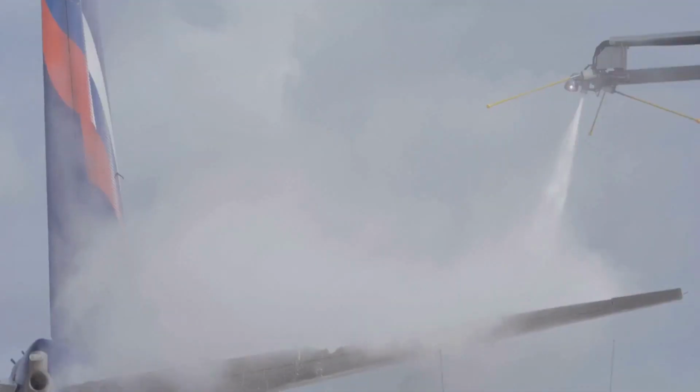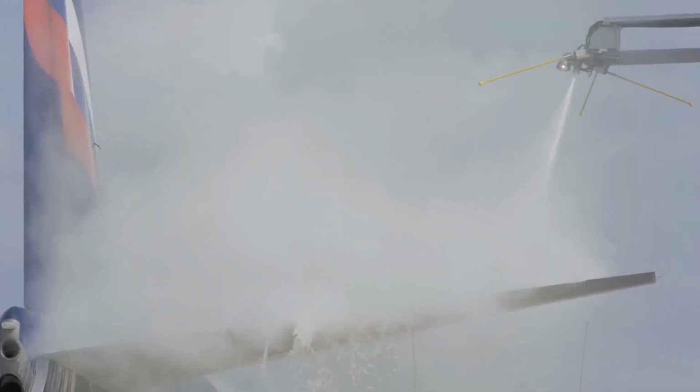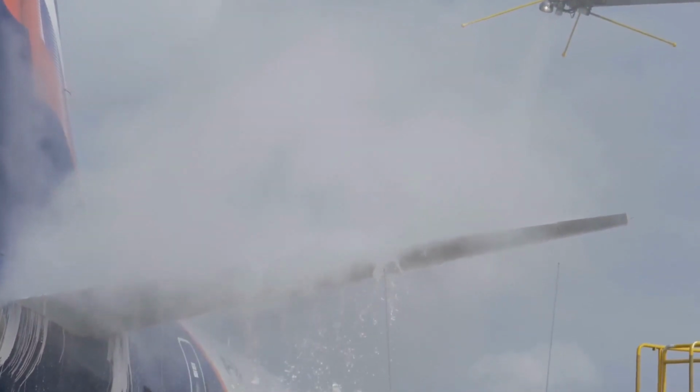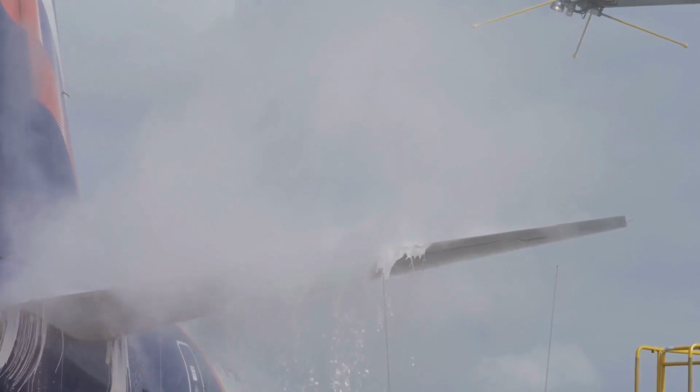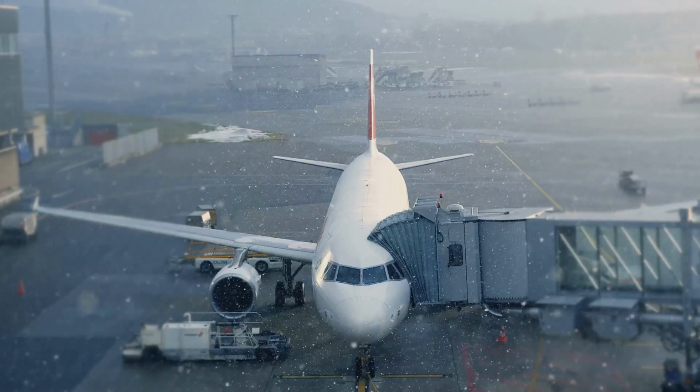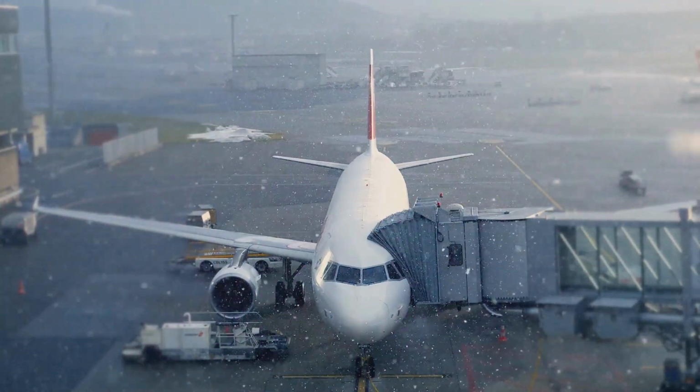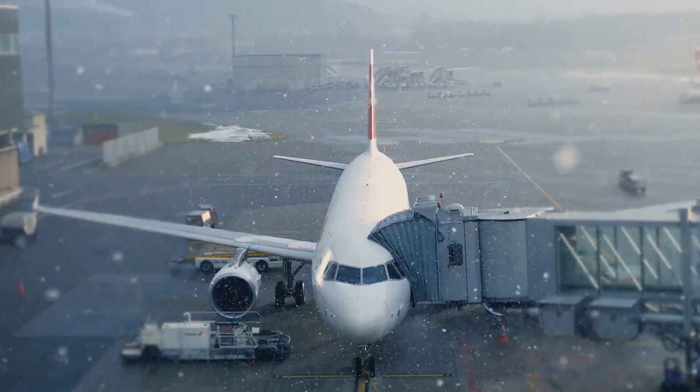It's vital to remember that icing can occur on any part of the aircraft exposed to the wind or featuring angular elements, like antenna tips and rivets. Remember, knowledge is power, and understanding icing can make all the difference in aviation safety.